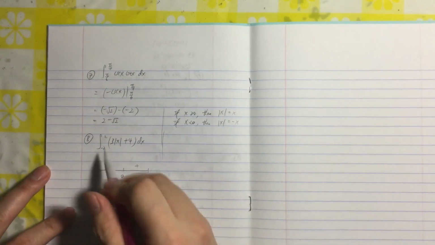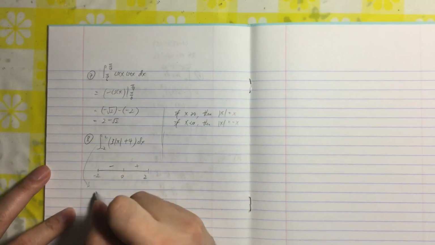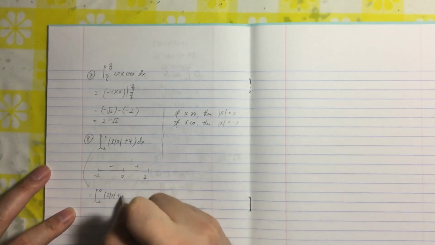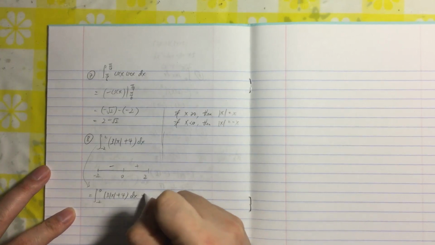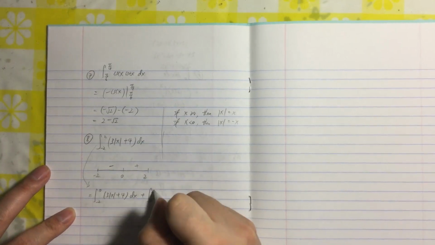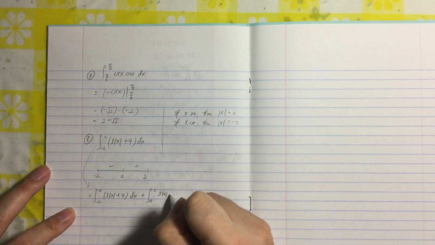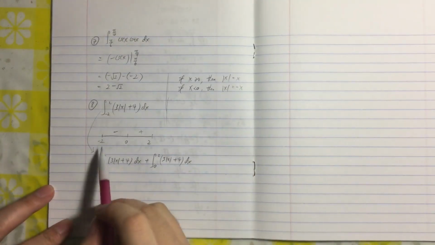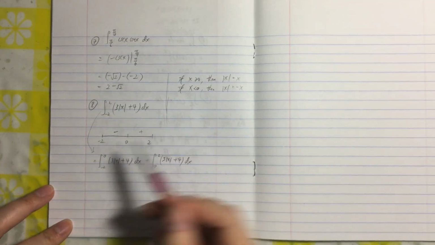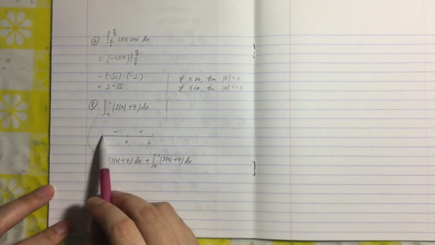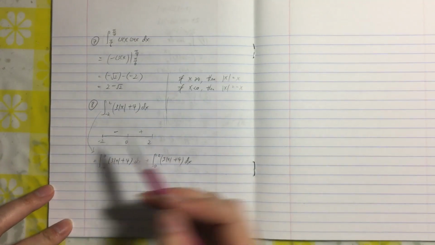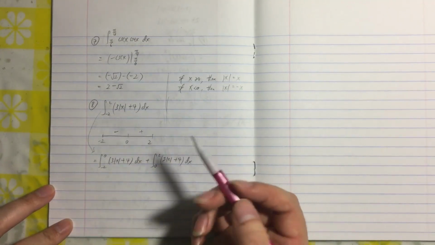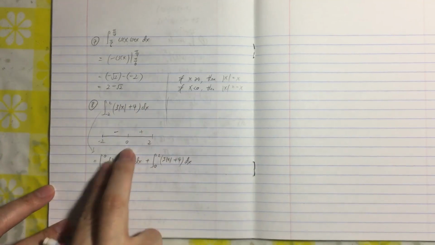So this integral can be rewritten as integral from negative 2 to 0 plus integral from 0 to 2. We know that when x is between negative 2 and 0, x is negative. When x is between 0 and 2, x is positive. So I split this integral into two integrals.